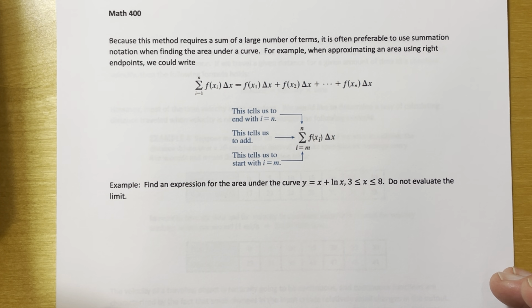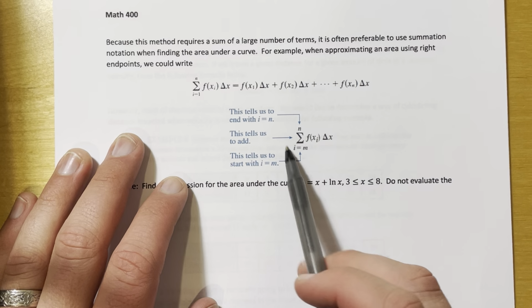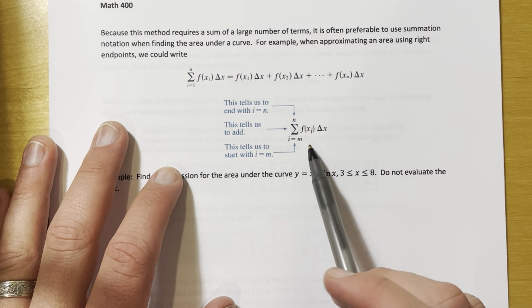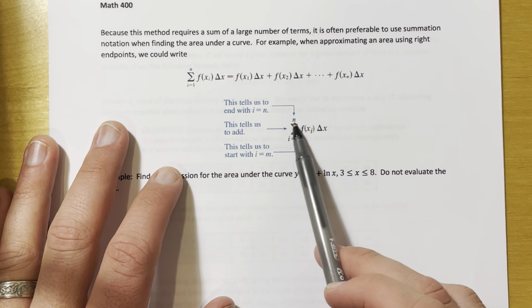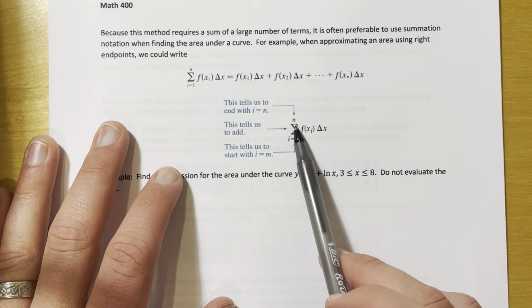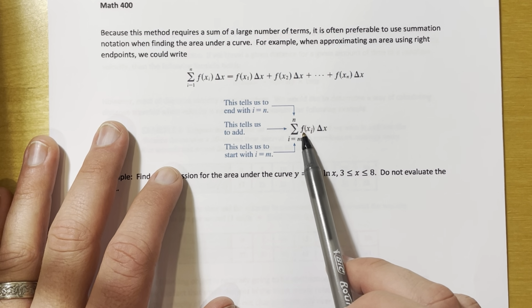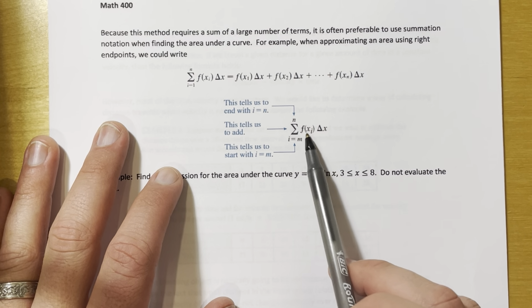Summation notation is something you should be familiar with from previous courses. Intermediate algebra is typically where you're first introduced to it, towards the end of that class when you talk about arithmetic sequences and series and geometric series and things like that. So just a quick refresher of what this notation means. It's a big capital sigma, and you have, in this case, i equals m down here at the bottom, n up here at the top, and then a function appearing here on the right.